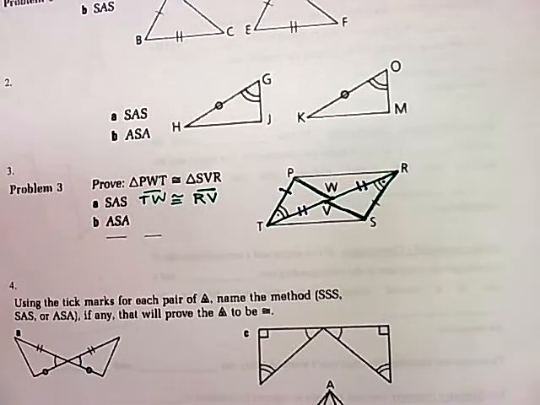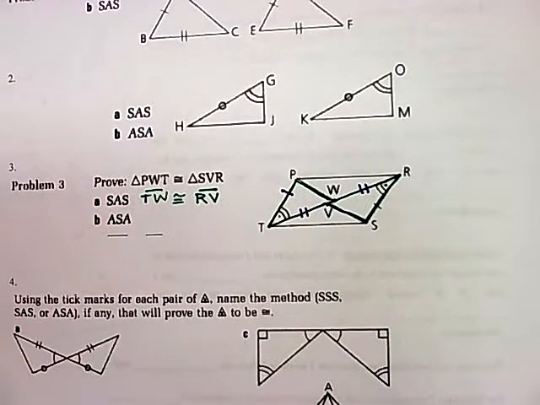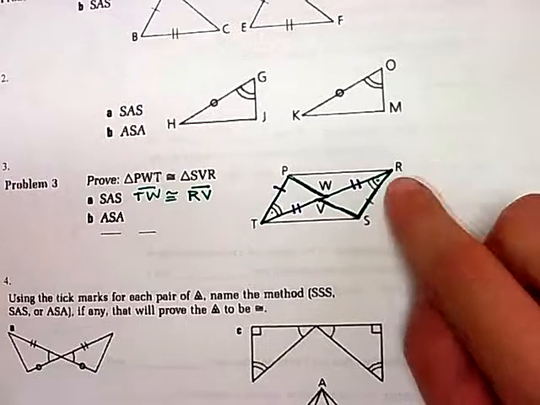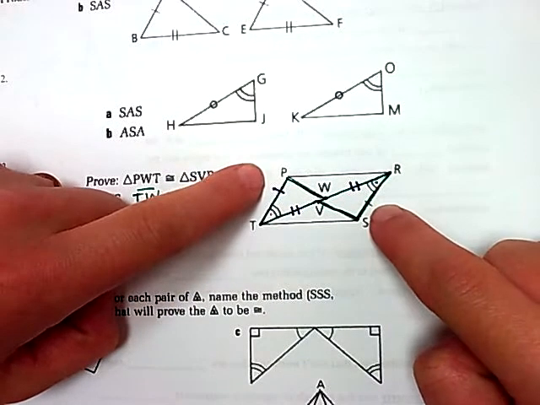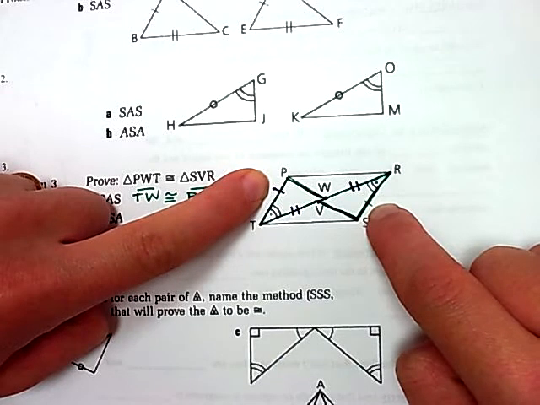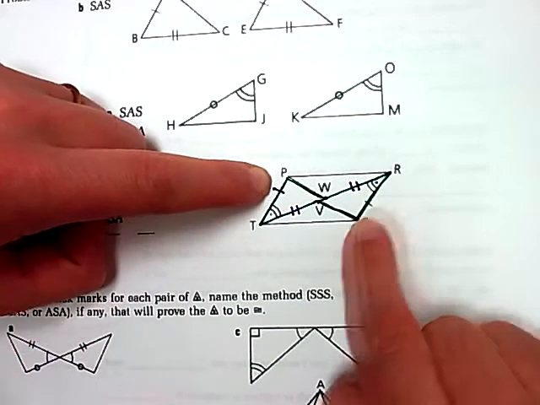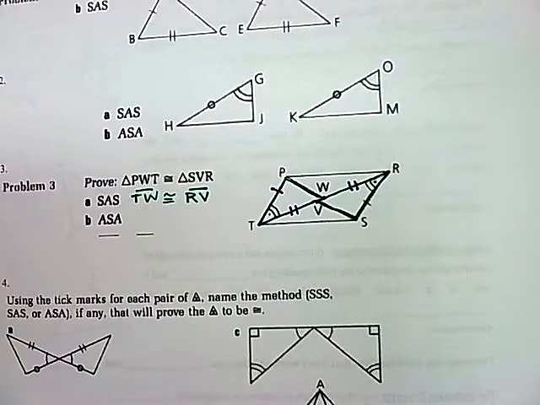So now, like reset, now we're doing angle side angle. So the idea there would be I have an angle and then I have a side. So if I want one more angle on the other side of the side, it would be down here and up here. Right? So I'm just going to put a little mark on those two.